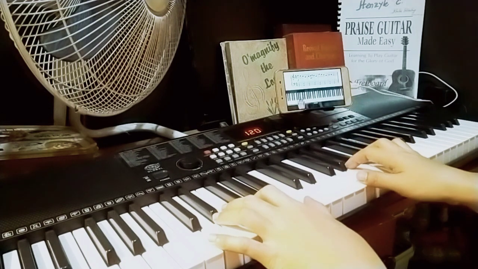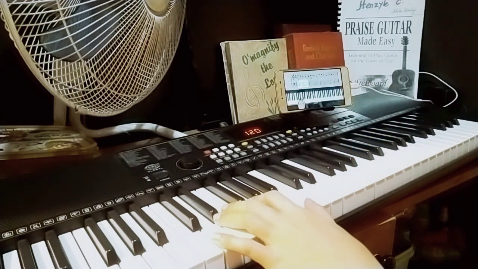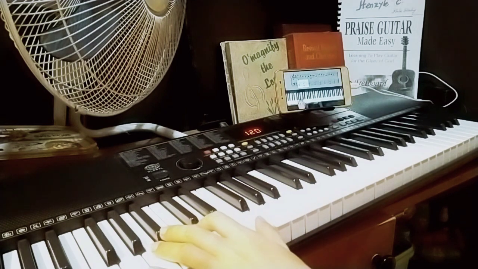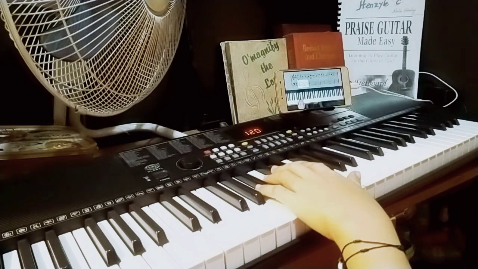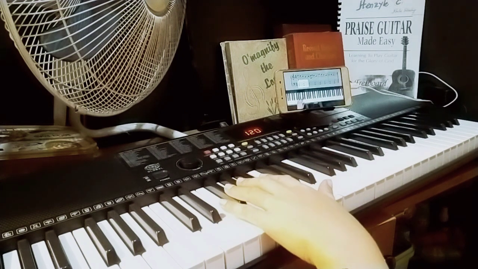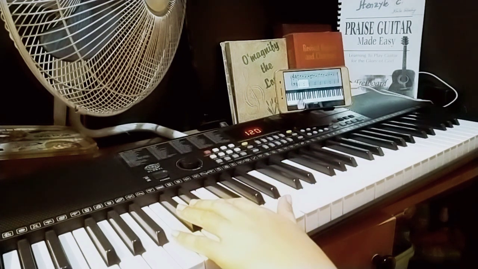So get your hand in this position, your left hand that is, and I'd like you to count the beat out loud. So count 1, 2, 3, 4. Can you try this with me? Ready, go. 1, 2, 3, 4. 1, 2, 3, 4. Stop.